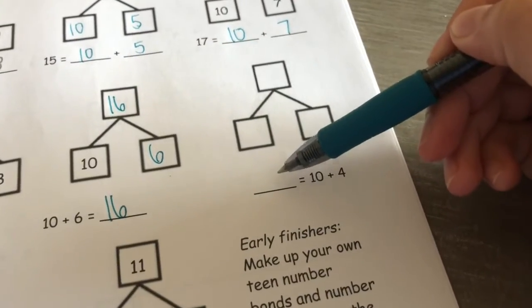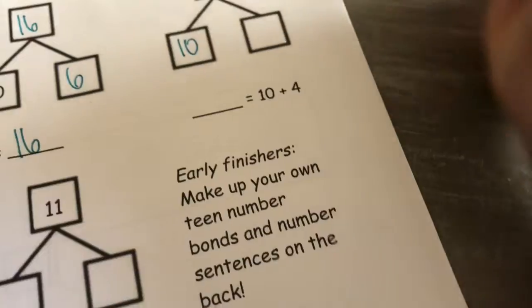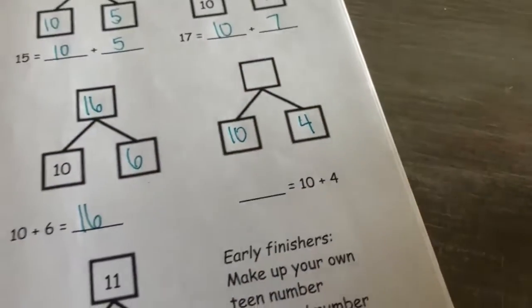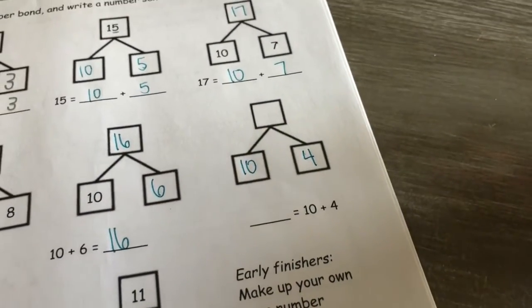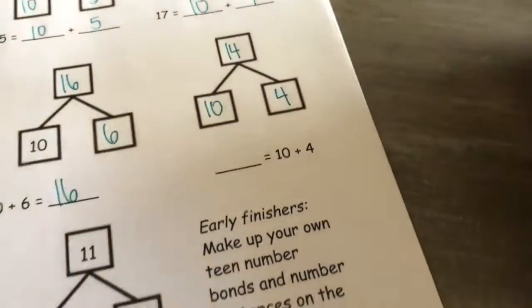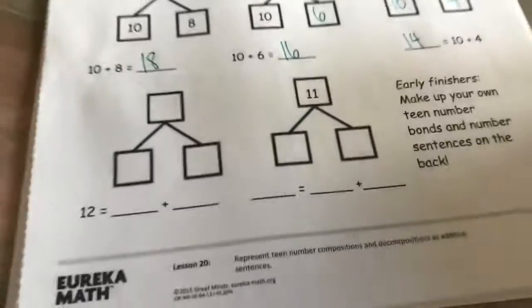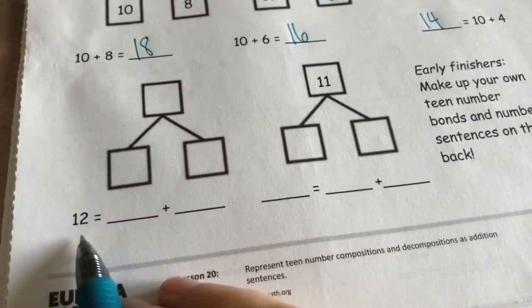If we look, the total is blank, but we have the parts 10 and 4. So we can fill in the parts of our number bond, 10 and 4. And let's think, 10, 4 is the same as 14, exactly right. So 10, 4 makes 14. Okay, 2 more.